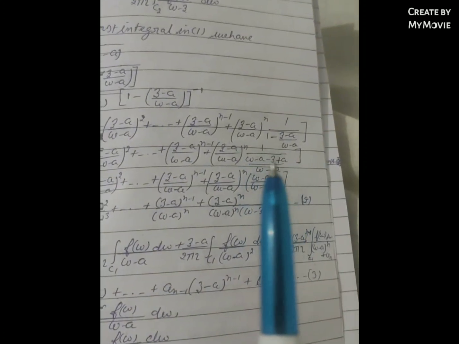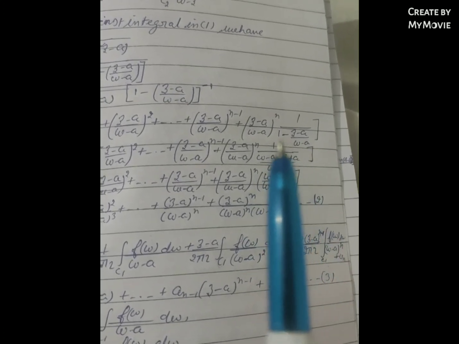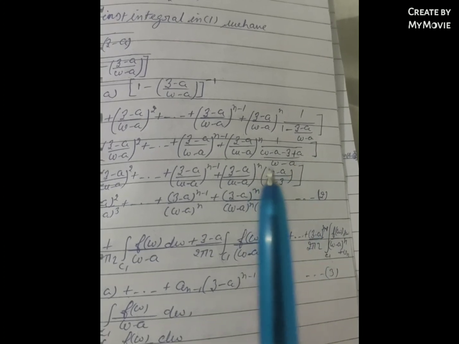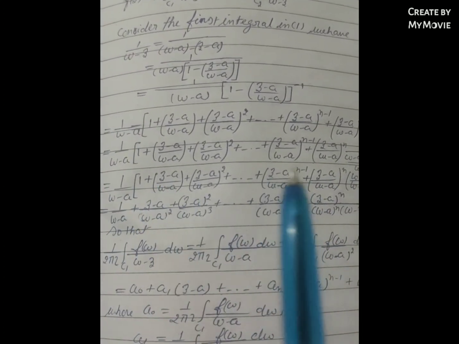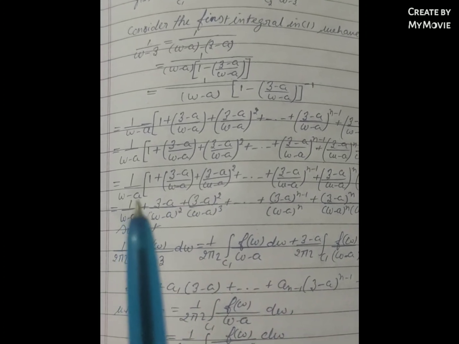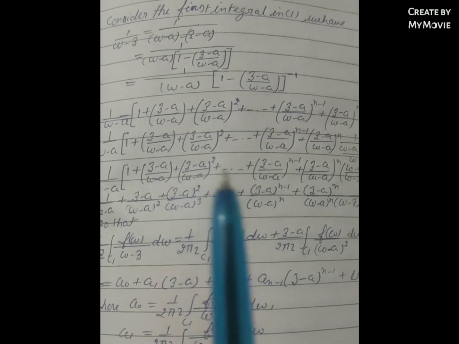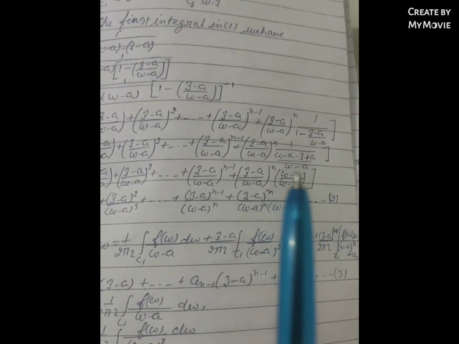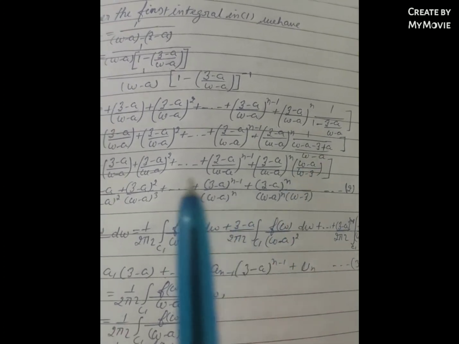In this last term we have the calculation of (w minus a) minus (z minus a) upon (w minus a), and the rest of the terms are the same, so it is equal to 1 upon (w minus a) times [1 plus (z minus a) upon (w minus a)]. So this term will come into the numerator, and in the denominator we remain with w minus z.